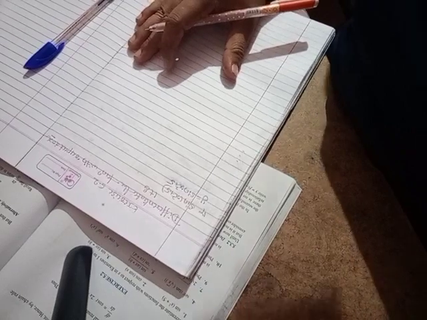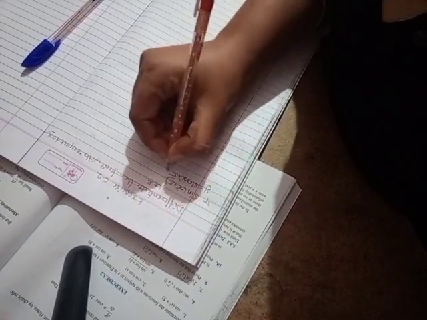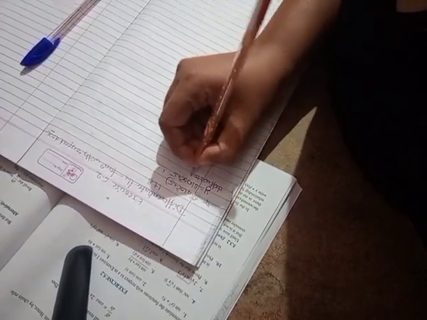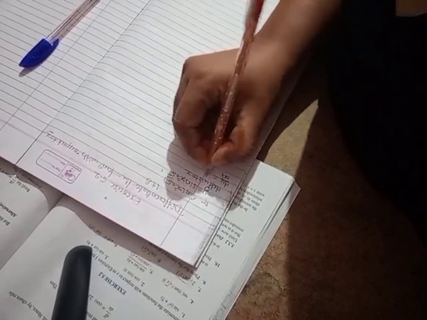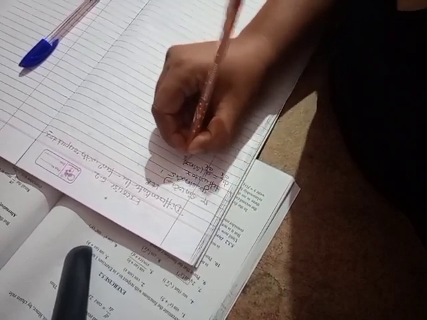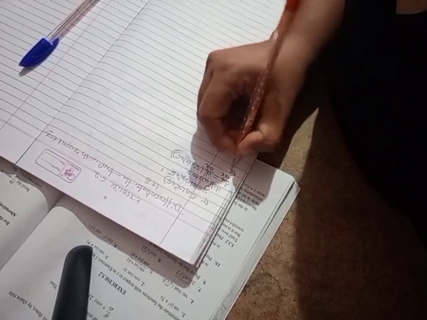So dy by dx is equal to d by dx of sin of x square plus 5.